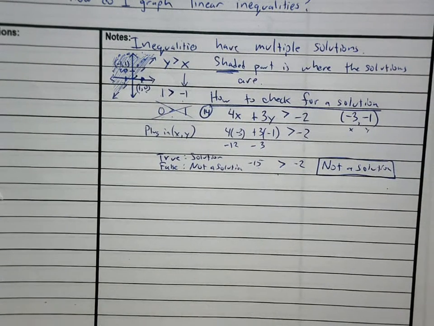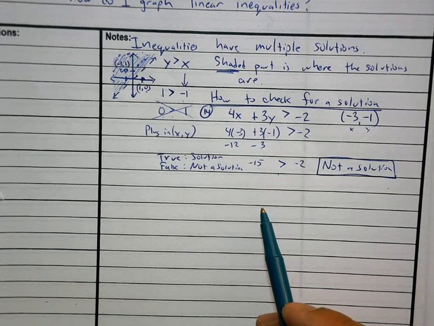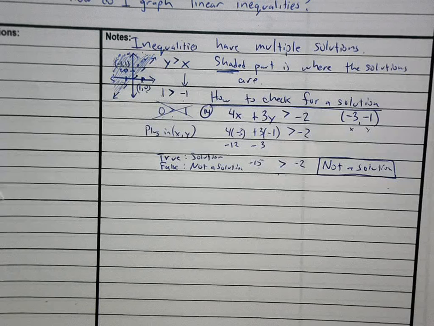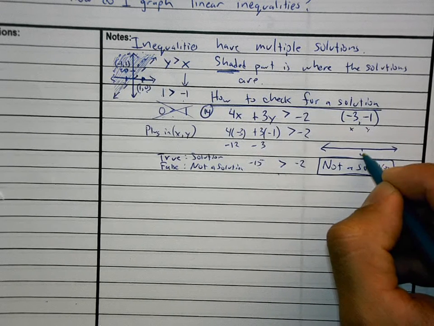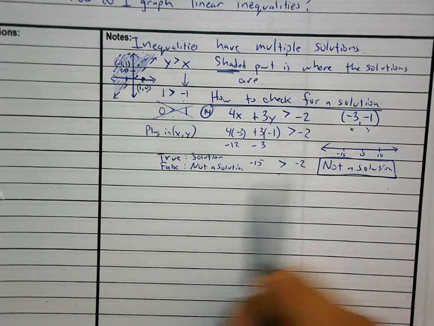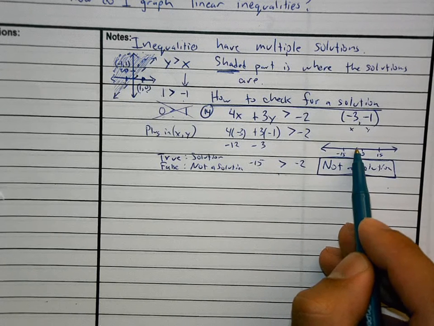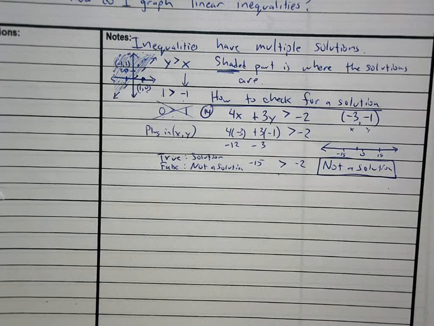Keep in mind, if you ever get confused as to what's bigger, whatever is bigger is on the right side of the number line. So I kind of think of a number line like this, and here's 0, and here's 15, and here's negative 15. Negative 2 is right about here. What's bigger is going to be on the right. The numbers on the right are bigger than the numbers on the left for the number line, in case you've forgotten.